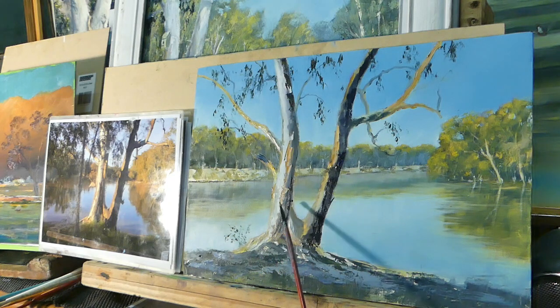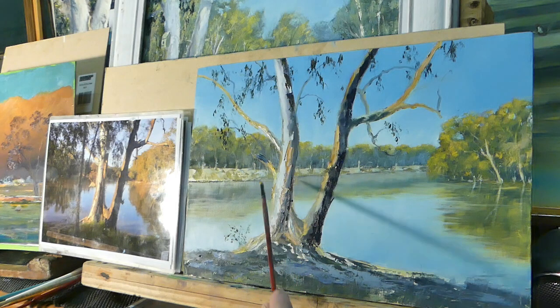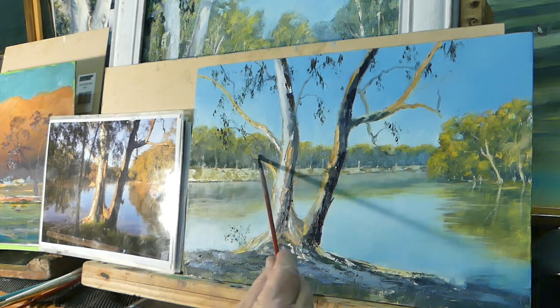Right, and that's going to have a little bit of light in there, okay? Yeah, there's hardly anything showing through that. I've got two pictures of this tree, so my brain's getting a bit confused.